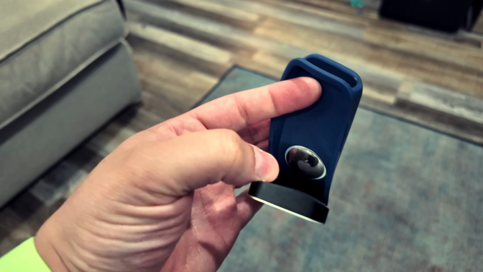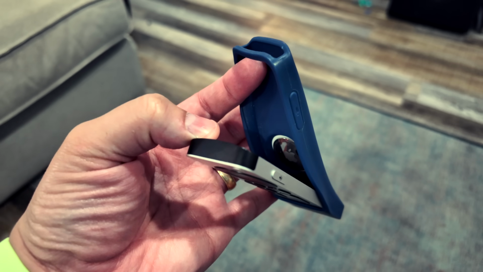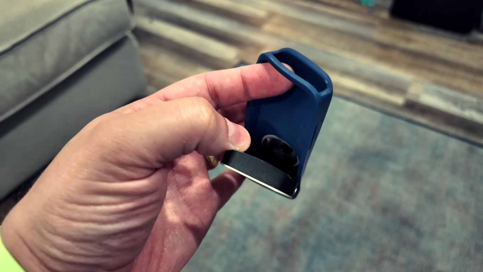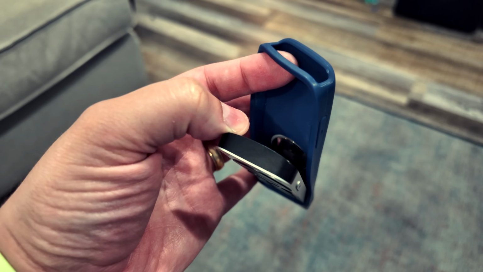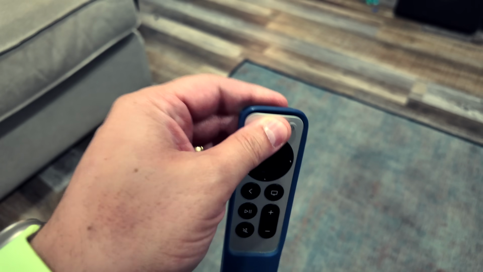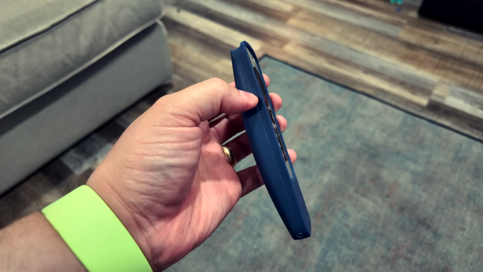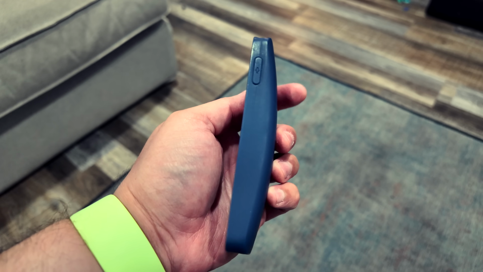That's because this case actually has a place for an AirTag. Now, while there is a Find Remote feature on Apple TV, you can't make the TV remote make a sound. So if it gets lost in your couch cushions, you're kind of up a creek. So I like this. It makes the remote a little more ergonomic, but also has a place for that AirTag.